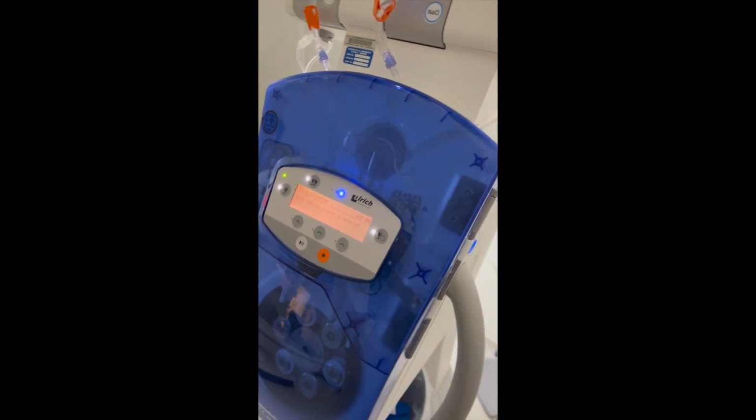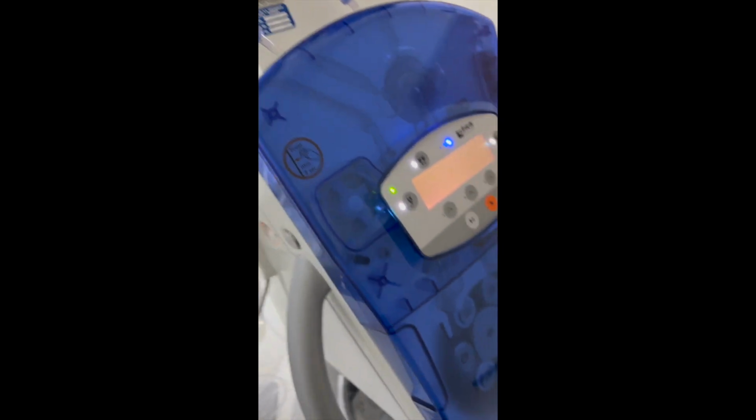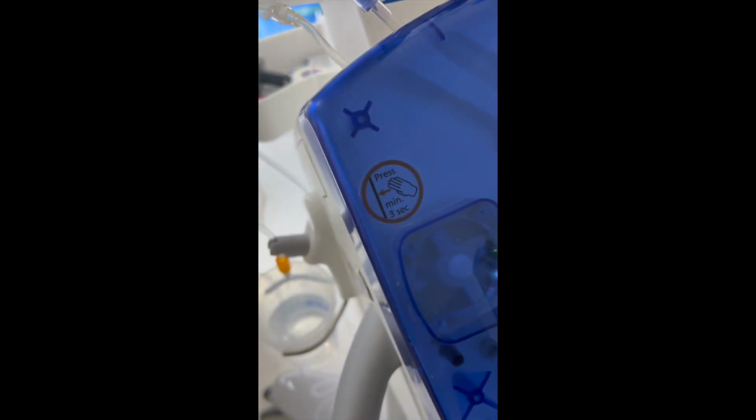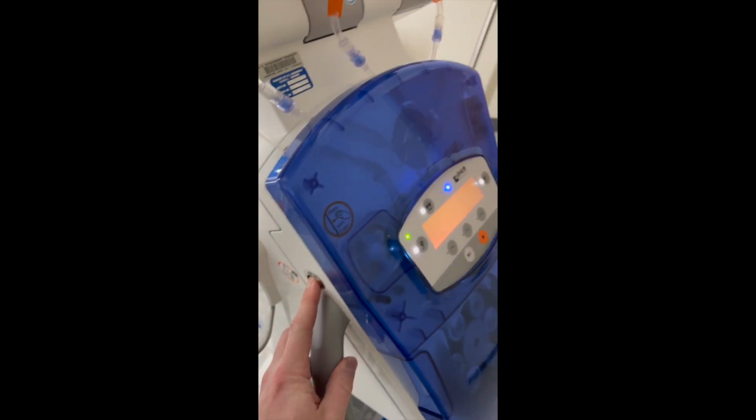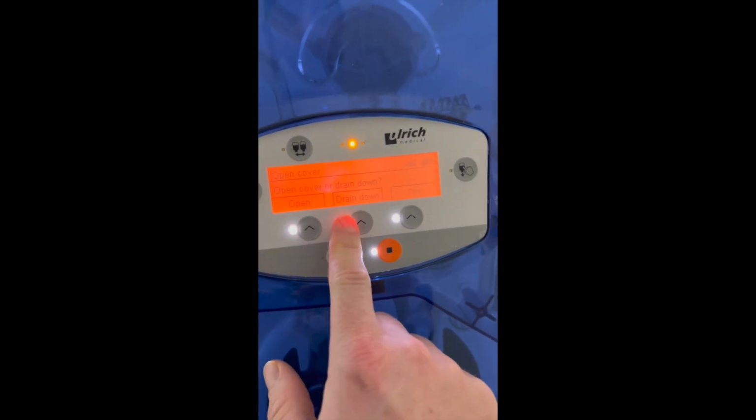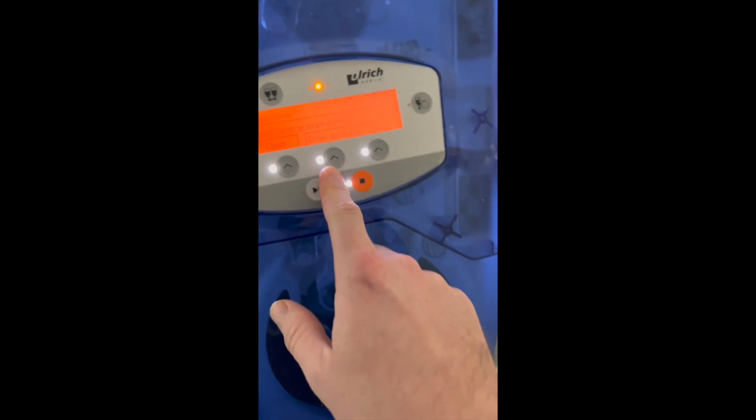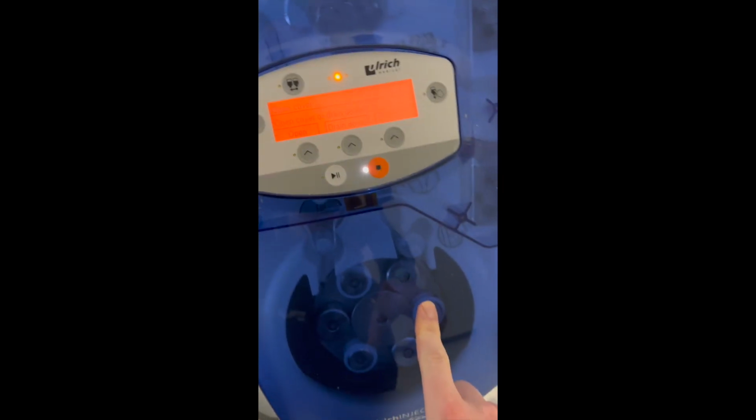Now, if you ever need to turn it off, if you just click that button on the side, it'll go ahead and shut off. Over here, if you need to open up this paneling, it'll tell you hold it for 3 seconds. 1, 2, 3. Okay. Once we do that, you can open the cover, you can drain down, or you can stop. Drain down is going to get rid of all the liquid in here.